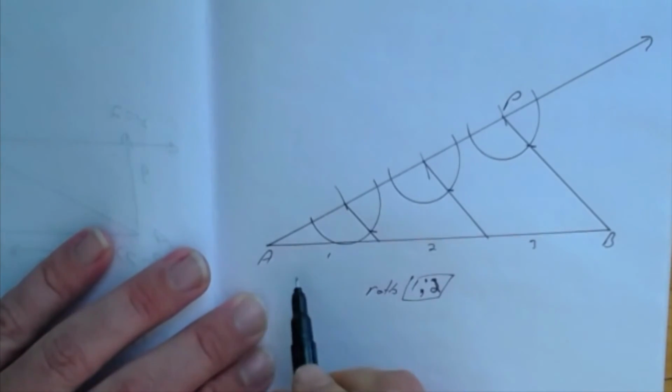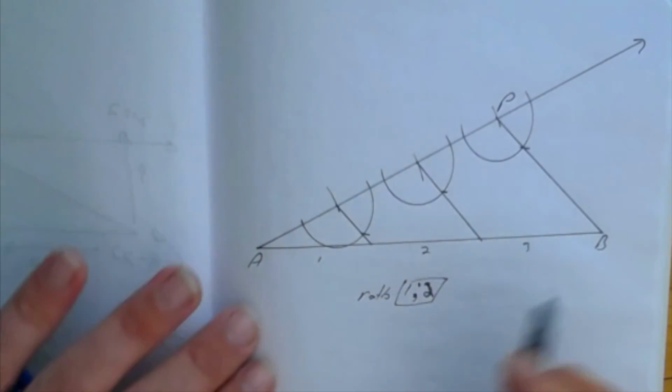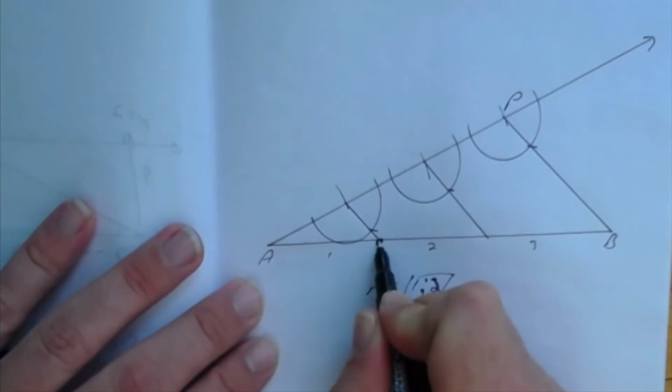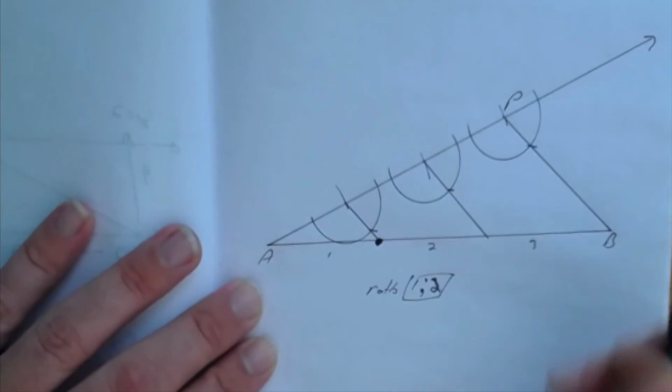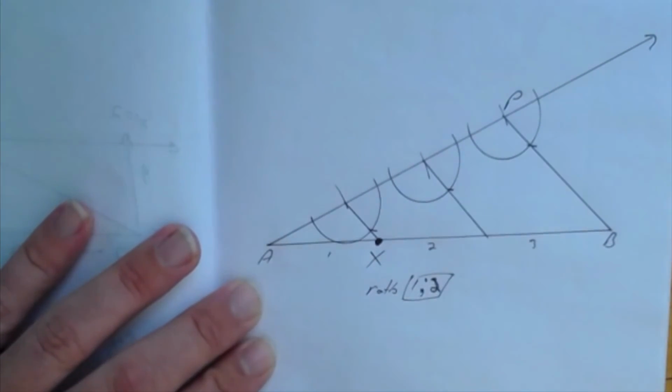So if I wanted to build a ratio of 1 to 2, this point right here, X, is 1 to 2 parts. Now if I wanted a 2 to 1 part, then that would be located here.